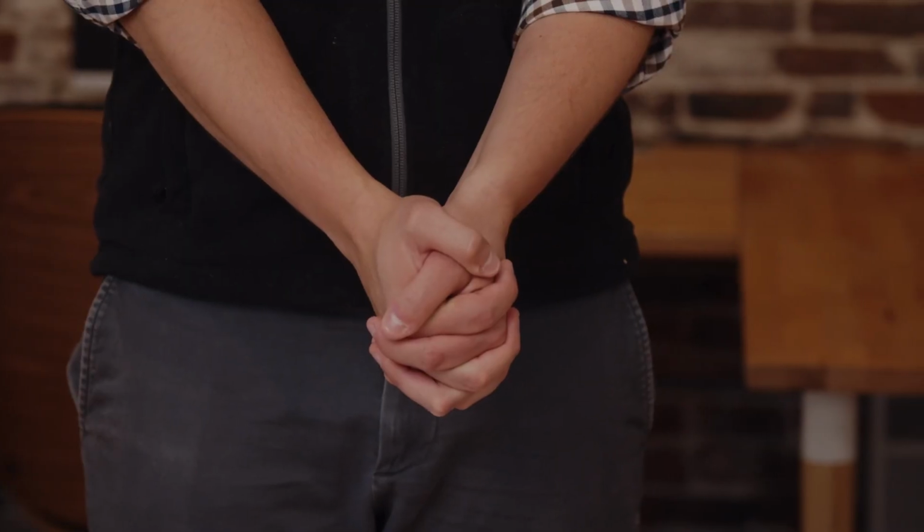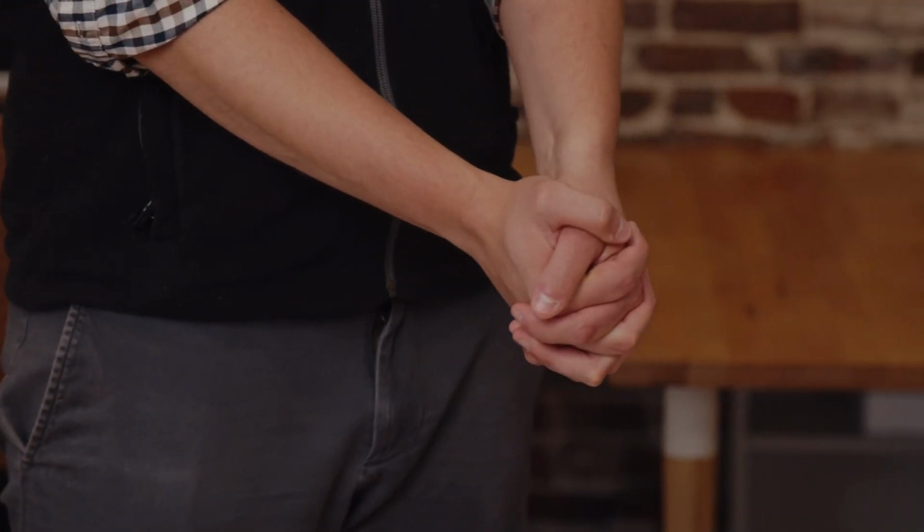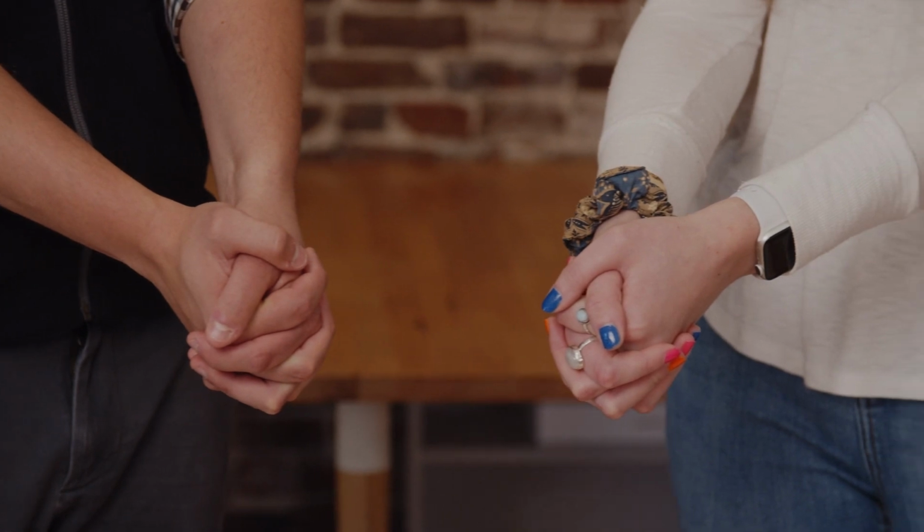The next section is hand clasping. Without thinking about it, fold your hands together and interlock your fingers. Which thumb is on top, your right or your left? One study showed that most people put their left thumb on top, like Camden's here. That means that there's a fewer amount of people, like me, that put their right thumb on top.